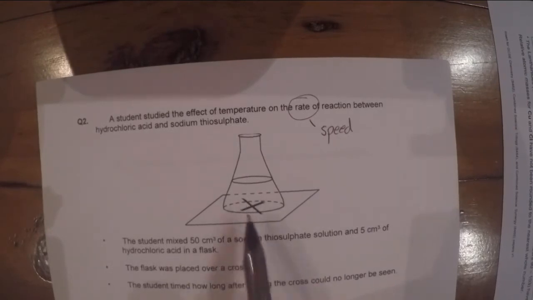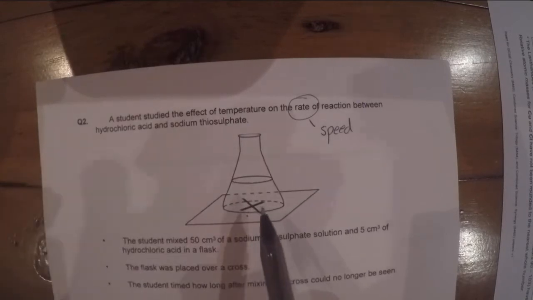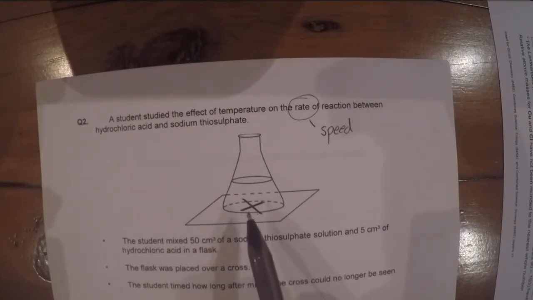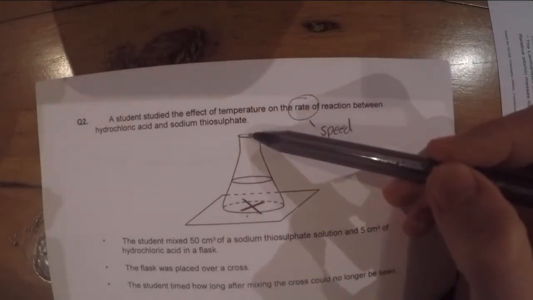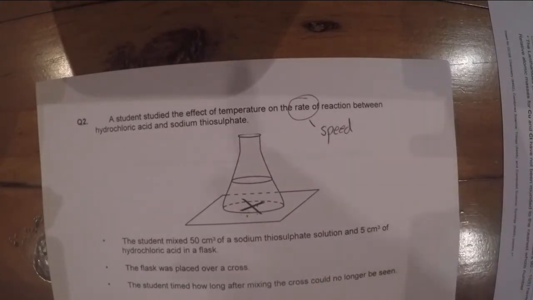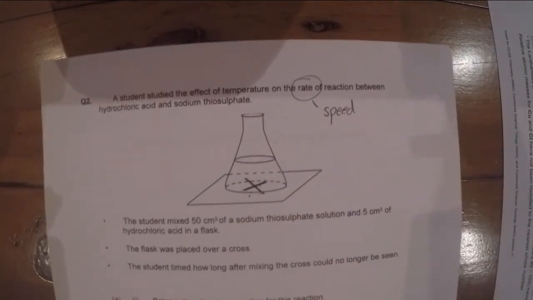And you might remember this little setup. So we've got the cross, we're going to put the flask up on top of that cross, and as the reaction takes place, the cross disappears. So you will all have done this in class. You'll look down from the top, look through the liquid, and wait to see until you can, or time how long it takes for that cross to disappear.